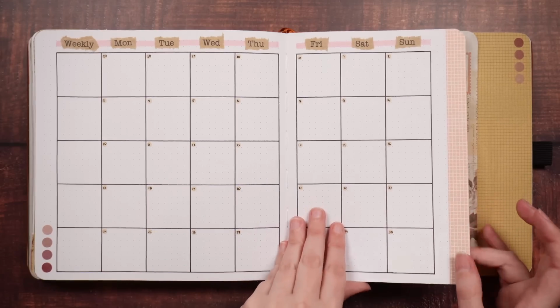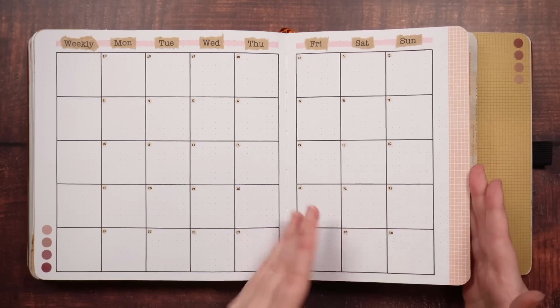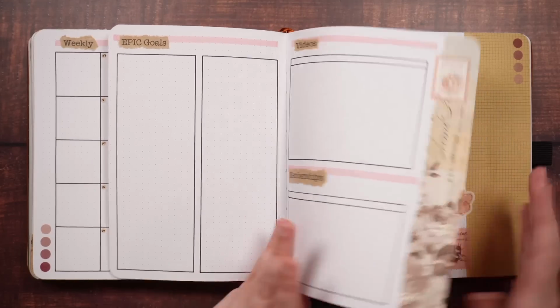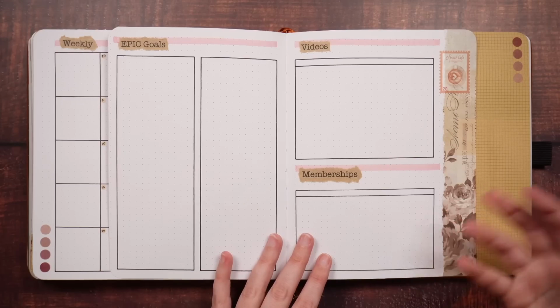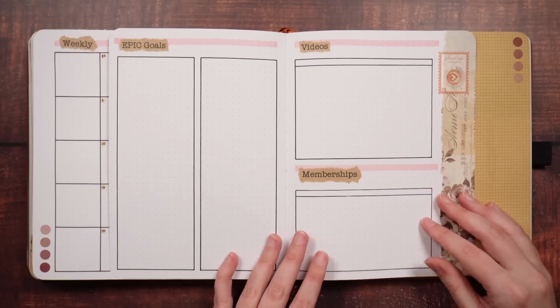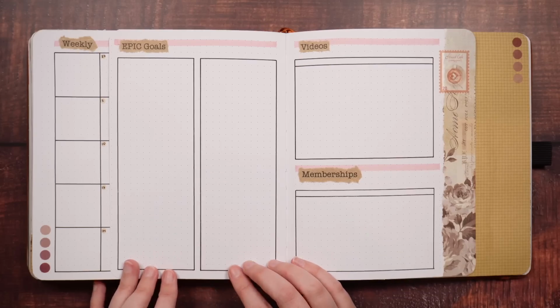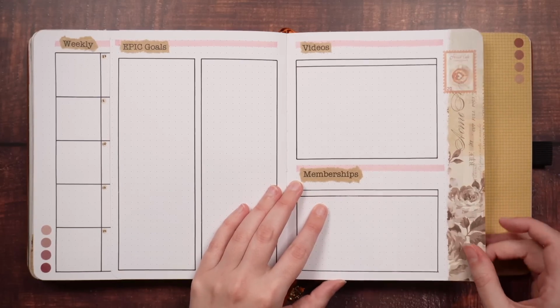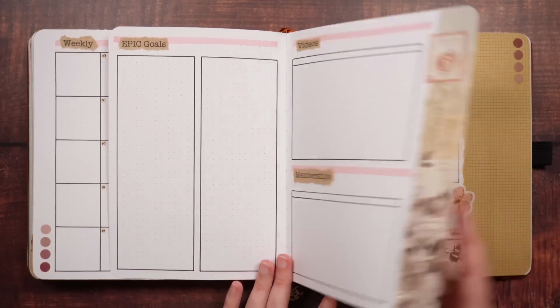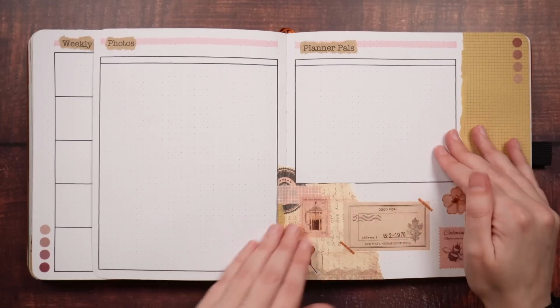The pages that follow this are waterfall tabs or waterfall Dutch doors. So this is a shorter page, then a slightly longer, then a full page. But each of these just elaborate on the pieces of content that I'm going to be putting out. So we have the stuff related to epic goals and the checklists that I'm going to write for those, a space to outline what I need to do in terms of video content, things that I'm going to do for my memberships and fulfilling their perks. And then over the page we have photos, mainly for Instagram, and the Planner Pals podcast.